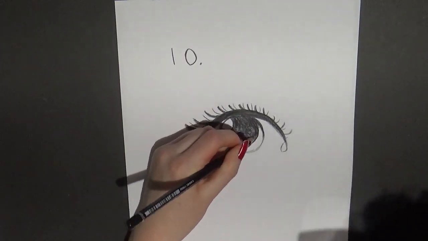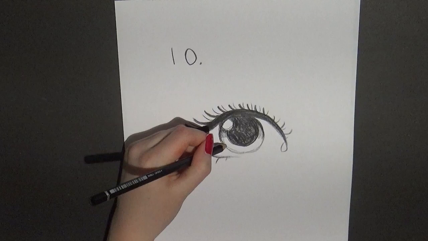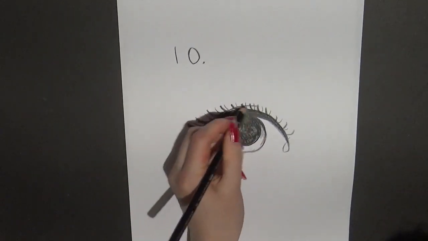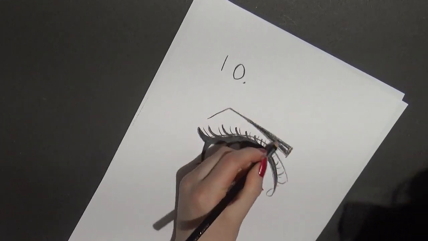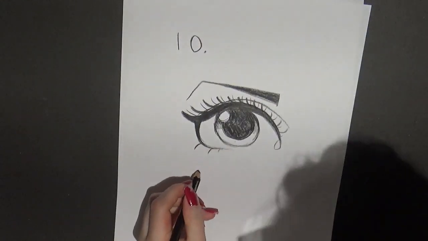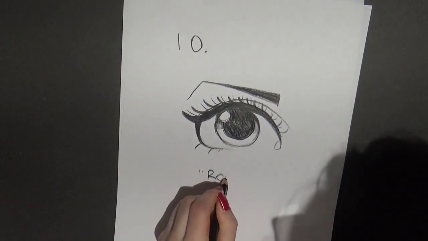Thank you so much for watching. I hope you enjoyed looking at how to draw 10 different types of eyes. This is just my interpretation of how I draw 10 different types of eyes.